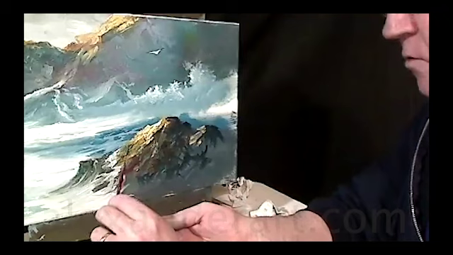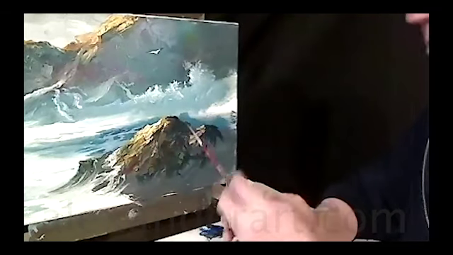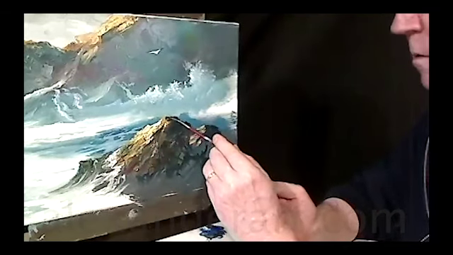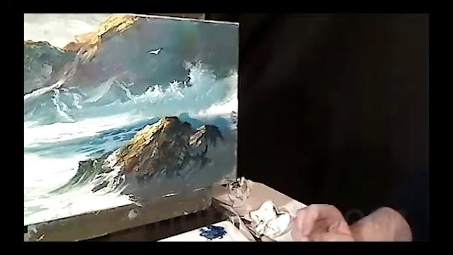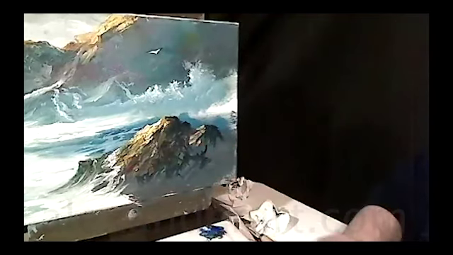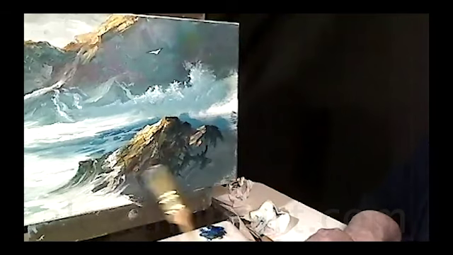Come in like this and kind of draw different shapes. It's really up to you. There you go. That was fun. Now, just because you did that, now you got to soften it, because like I said, everything gets softened at the bottom.